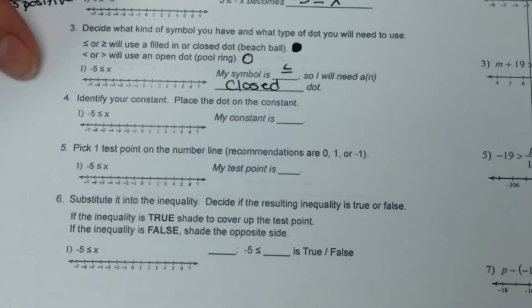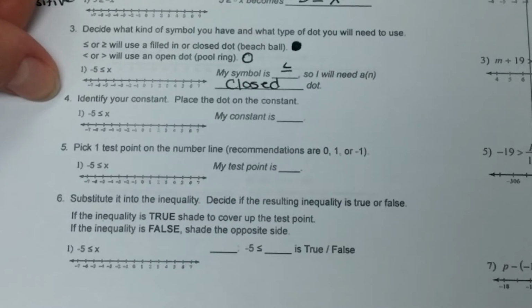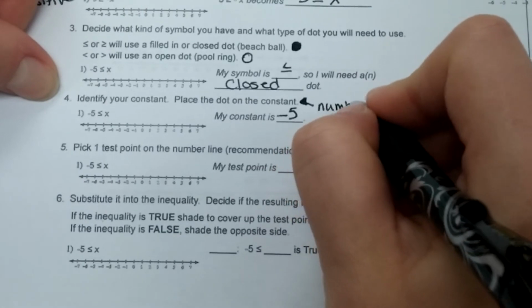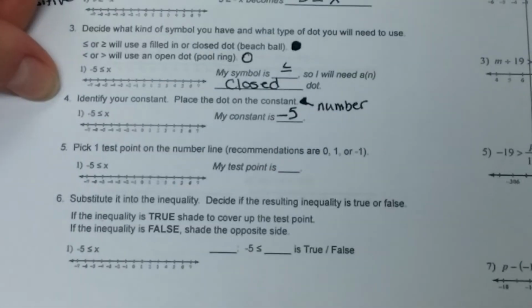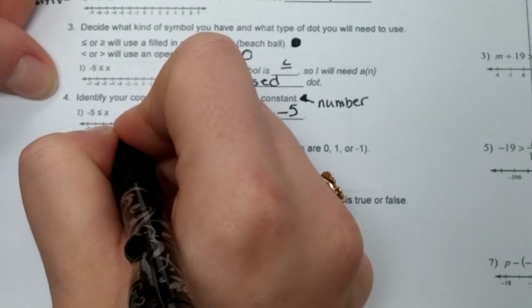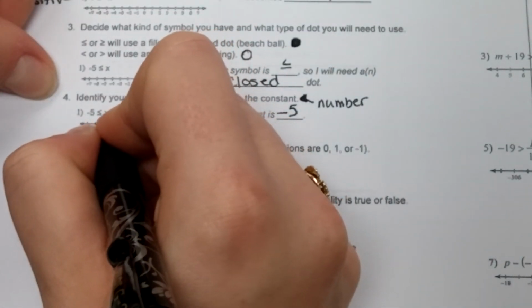All right, number 4, identify your constant. Place a dot on the constant. So the constant is the number only. So my constant is negative 5. So if you don't remember what constant means, this is a number. Okay, no variable attached. It's a number only. And we're going to place our dot on negative 5. Oops, that was negative 3. Negative 5.